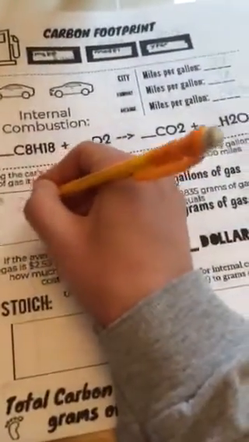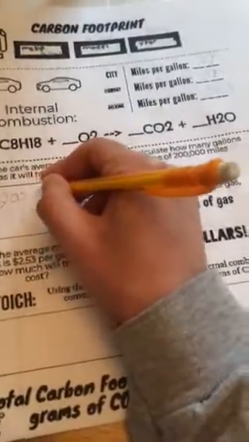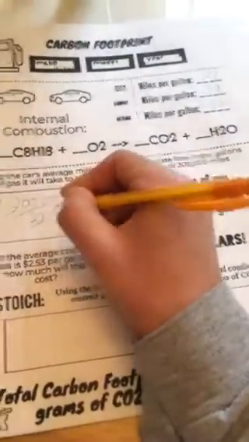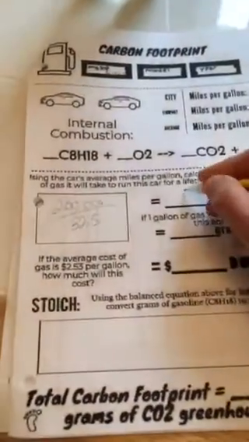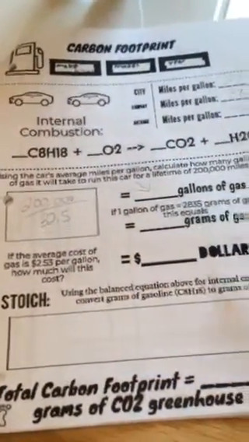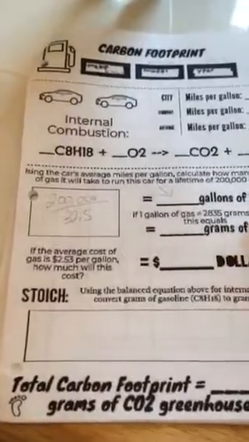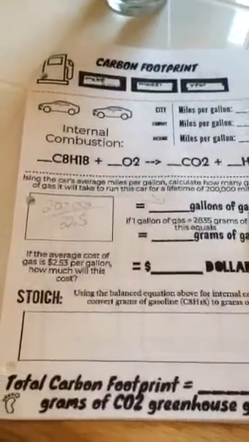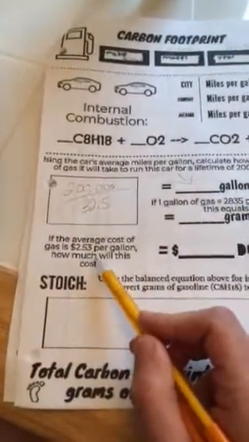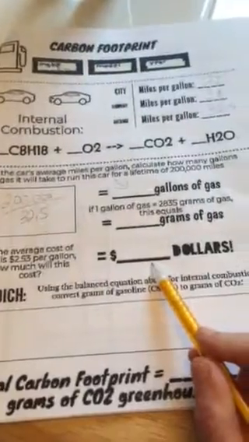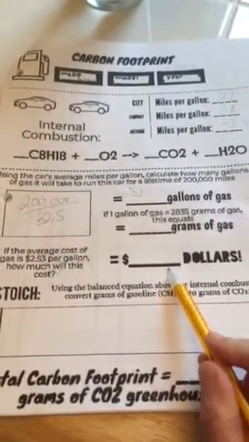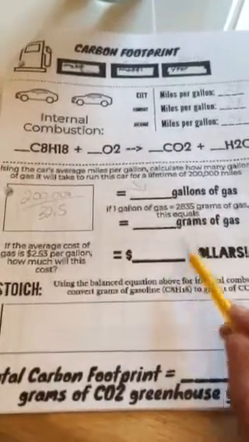So I'm going to take 200,000 miles and I'm going to divide it by my average miles per gallon, which is 32.5. And whatever number I get goes right here for the number of gallons of gas that my car will need over its whole lifetime. I'm going to take that number, multiply it by $2.53 to figure out how many dollars it's going to cost me over the lifetime of my car to fill up the gas tank. It's a lot of money.